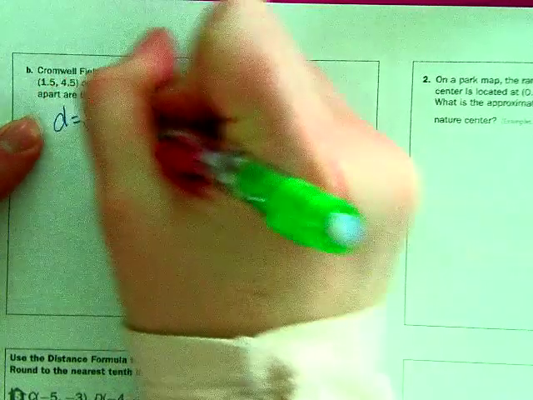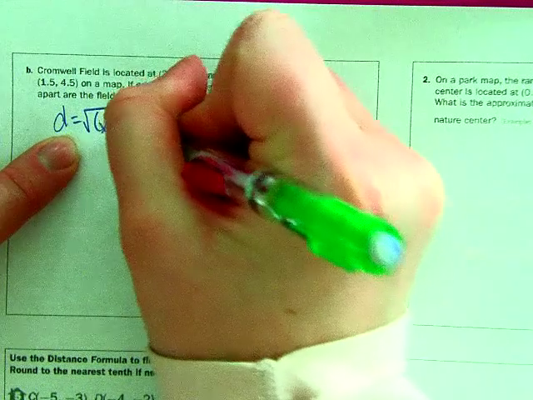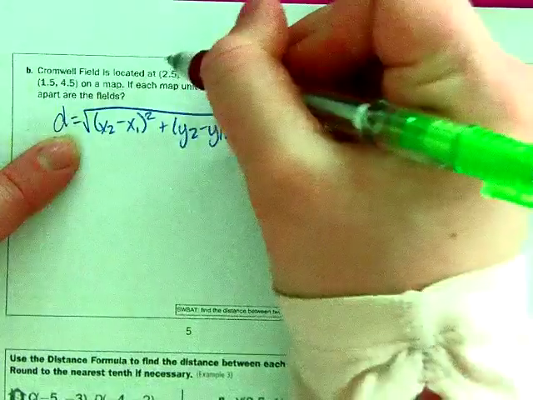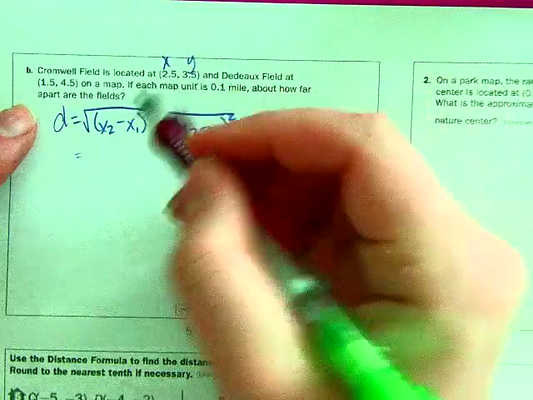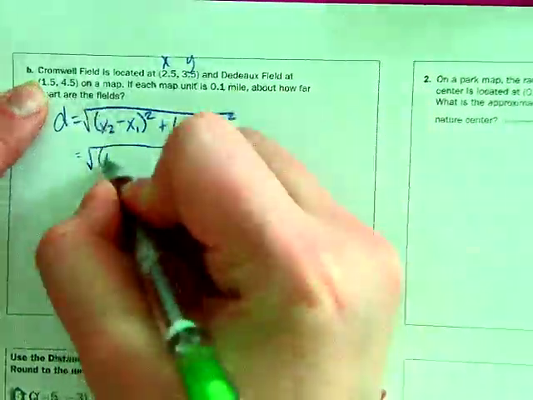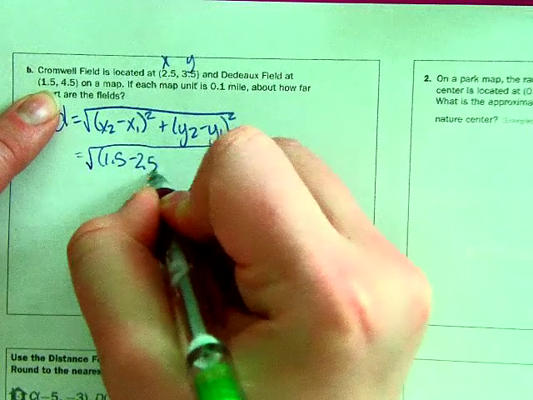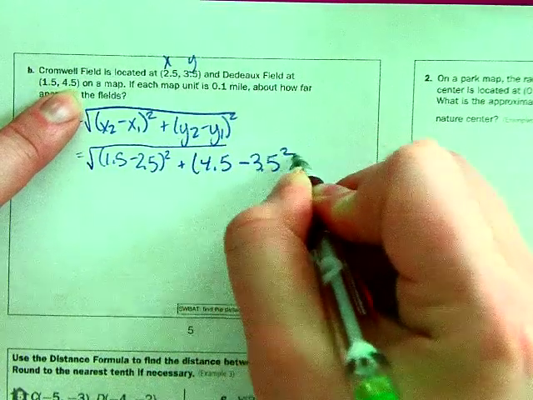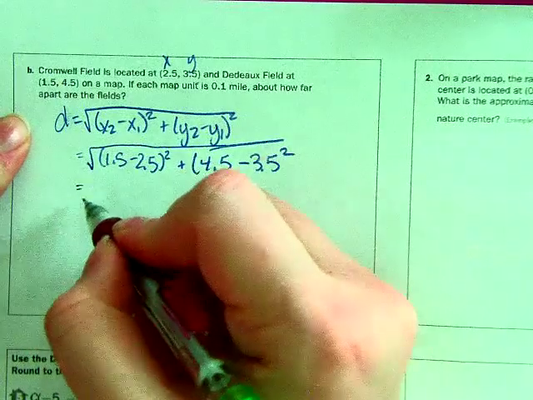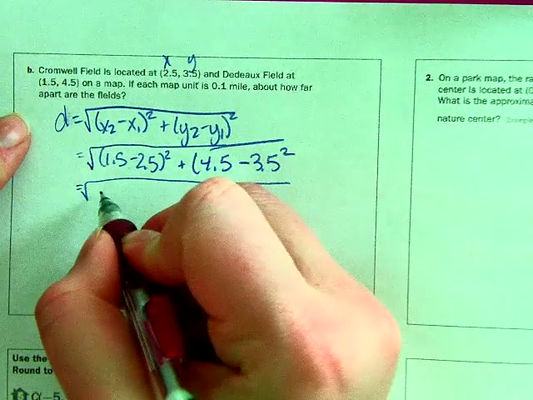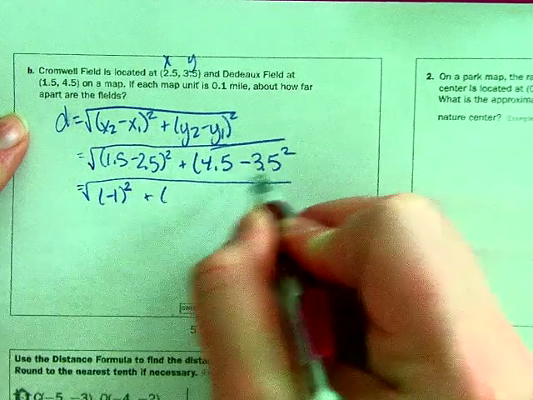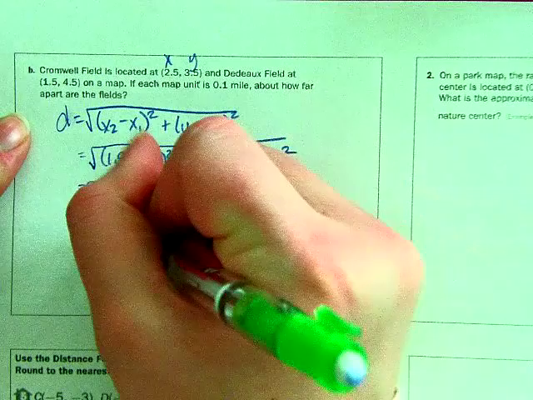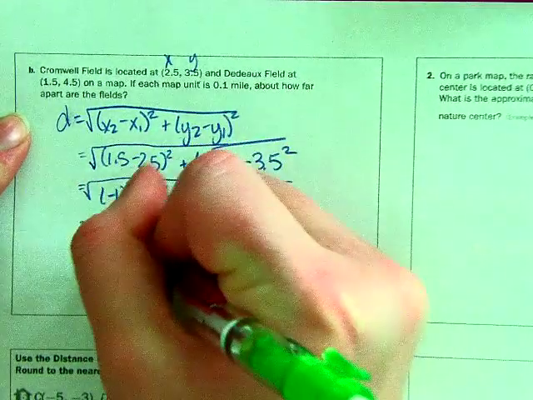So distance is equal to the big square root of x2 minus x1 quantity squared plus y2 minus y1 quantity squared. Remember, this is x and y. So my x2 would be 1.5 minus 2.5 quantity squared plus 4.5 minus 3.5 quantity squared. So we get that this would be a difference of 1, negative 1 squared, plus 1 squared. Well, this would be 1. Negative 1 times itself is 1. 1 times itself is 1. So we get the square root of 2.